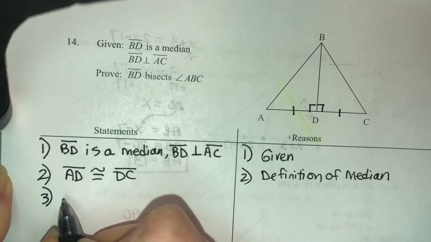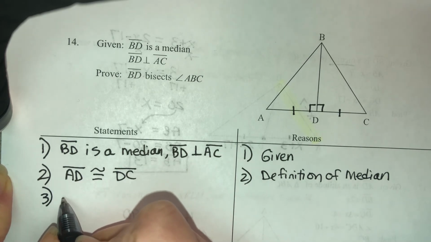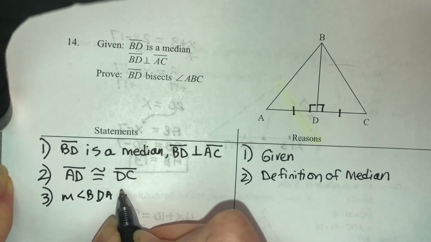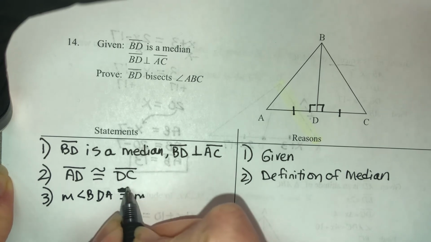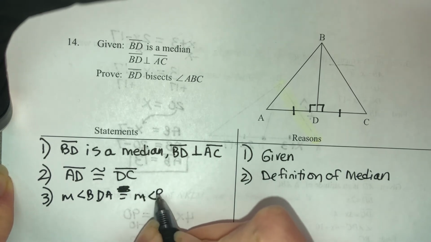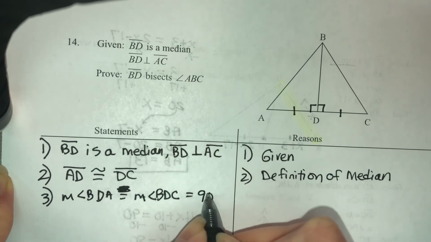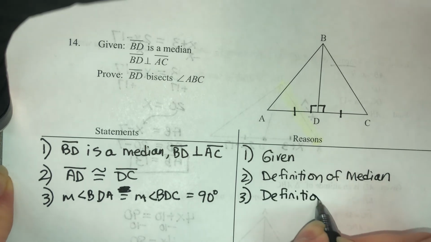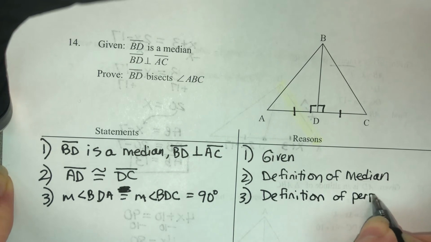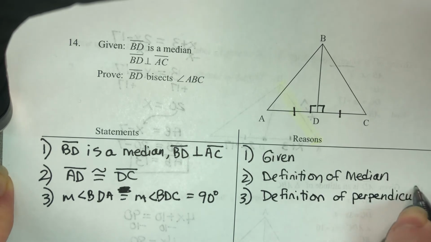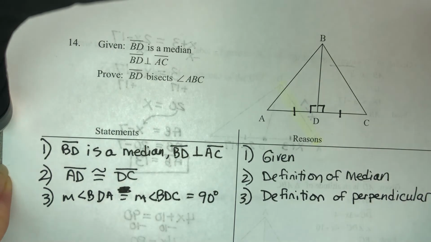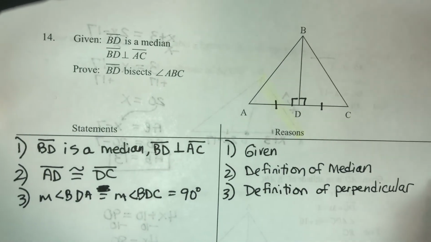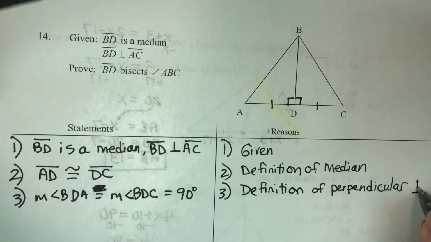So we'll say the measure of angle BDA is equal to the measure of angle BDC, which equals 90 degrees because of the definition of perpendicular. And you're certainly welcome to use that upside down capital T as a shortcut for perpendicular if you'd like. Remember this? This means perpendicular.